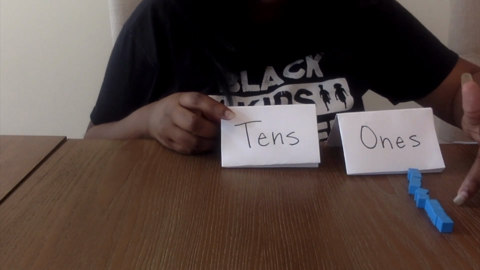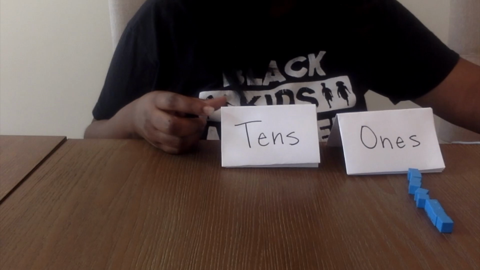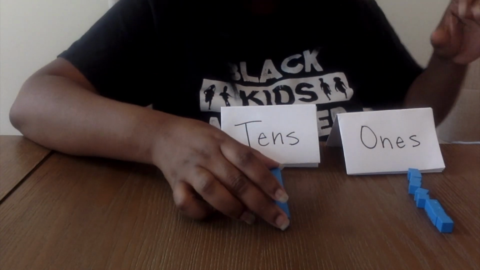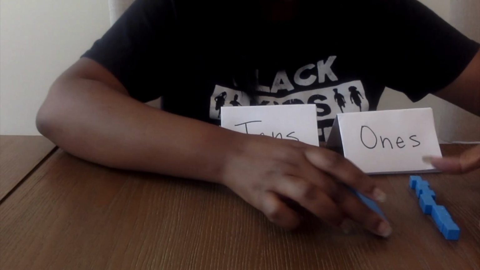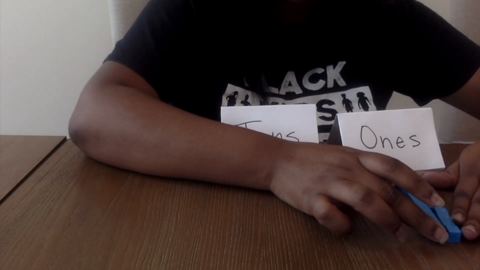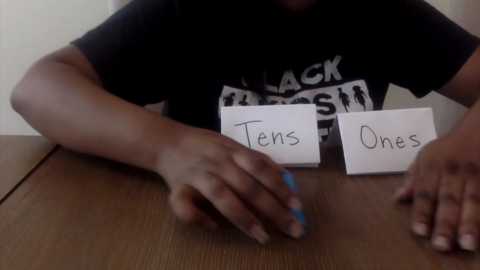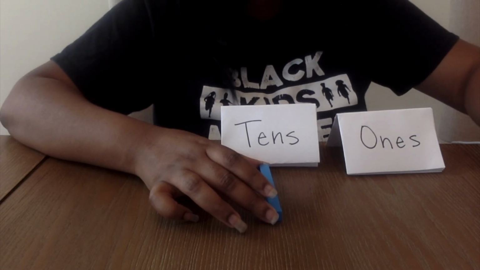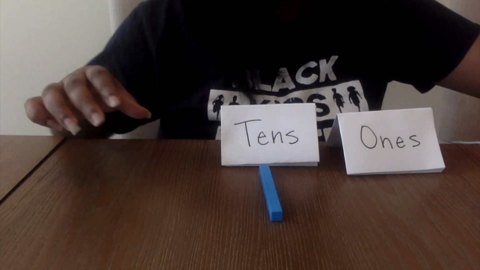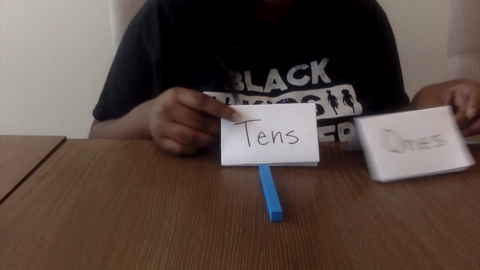So when I have 10 ones, I can actually regroup it for a group of 10. Now, I know this works because if we line these up, we can see that they're equivalent, or the same. So if I had 10 ones, I know I can make a group of 10. Let's see what happens when I have 10 tens.